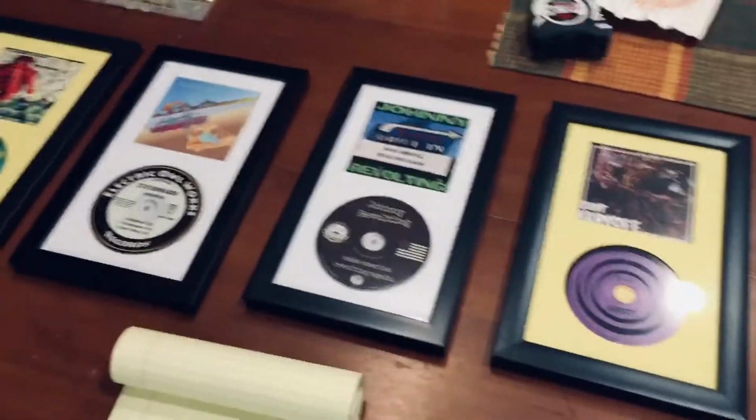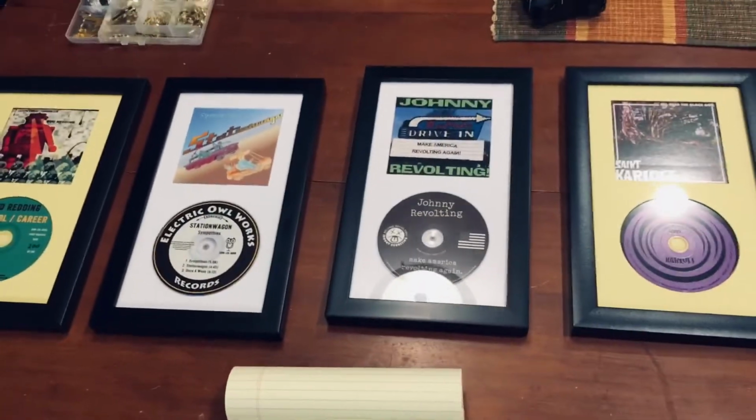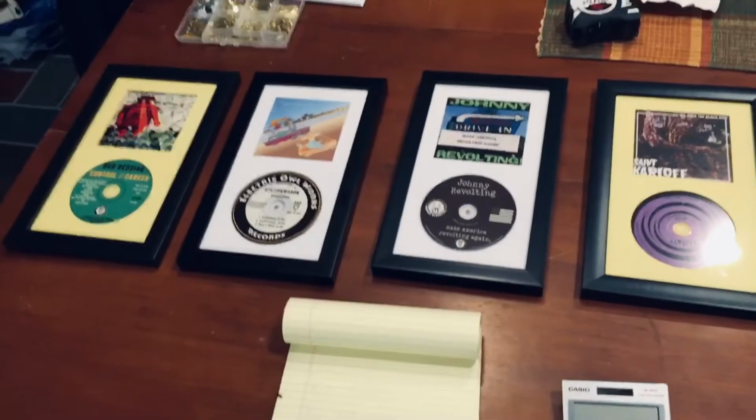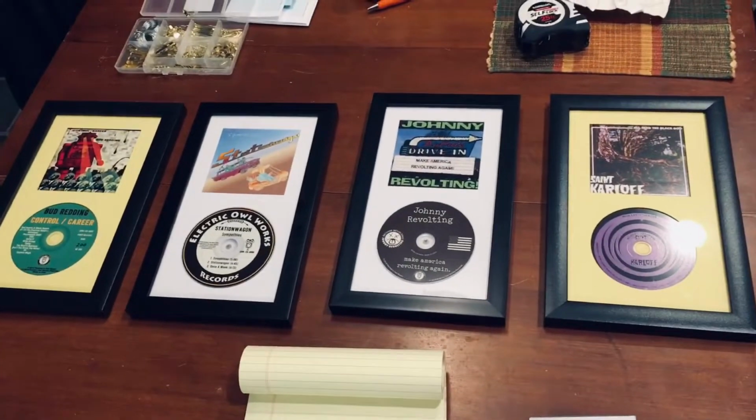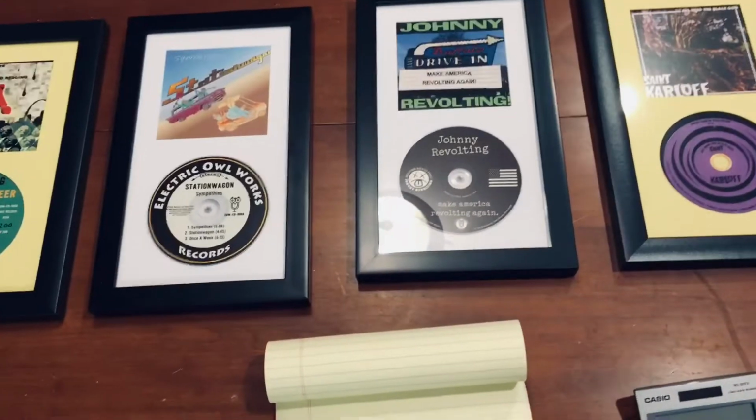I've measured the space. It is 43 3/4 inches wide, so 43.75 inches wide. And I have 4 framed CDs that I would like to get up in that space, and I would like to have them evenly spaced on that span of the wall. So let's do some math.